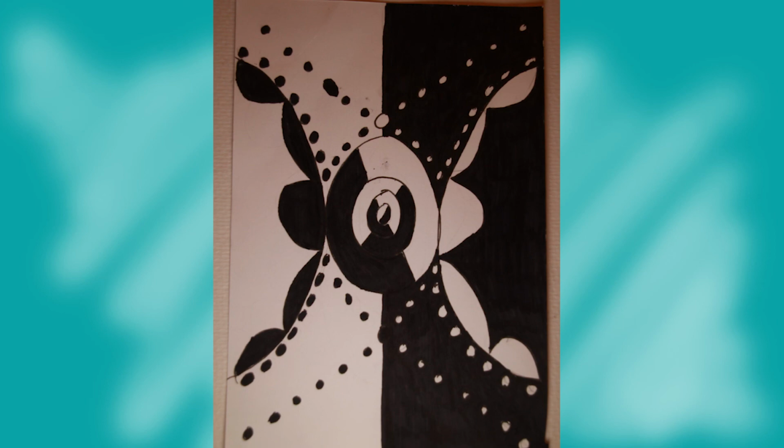The final piece is balance. Matt did a line down the middle for this one, using different shapes and sizes of circles over a center line. Each side is the same, except for their inverted colors.